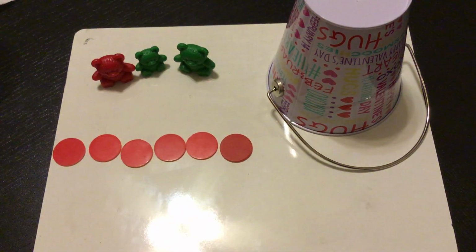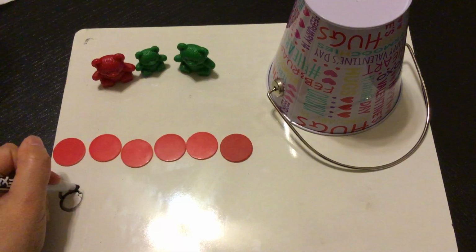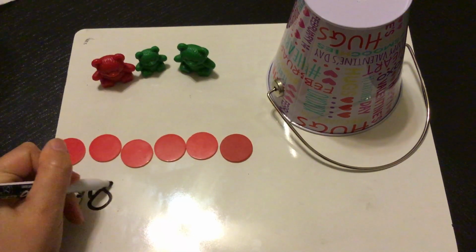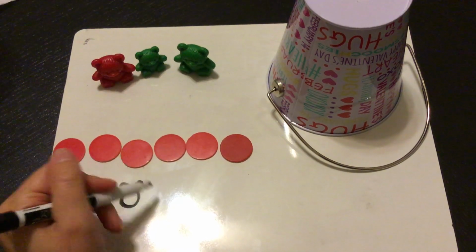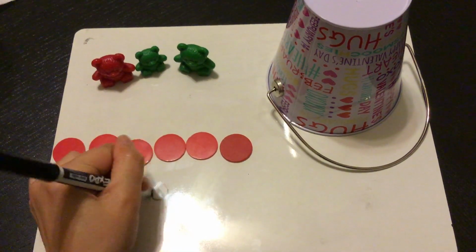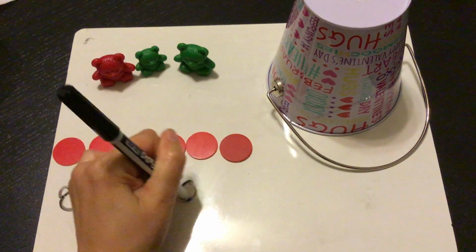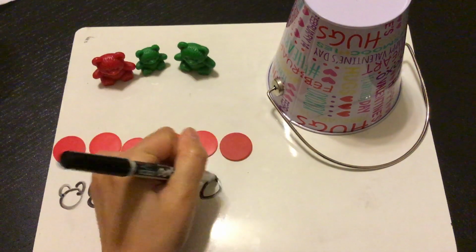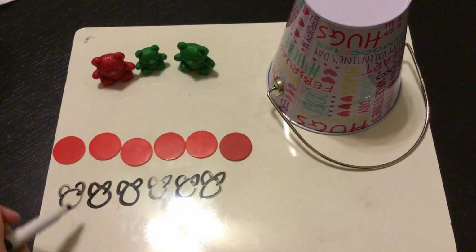All right, so let's do a picture first. We're doing math pictures, right? So circles. This is as much bear as I'm going to draw because I can do it kind of quickly. 5, 6. Okay. So let's see. We know where 3 of our bears are.